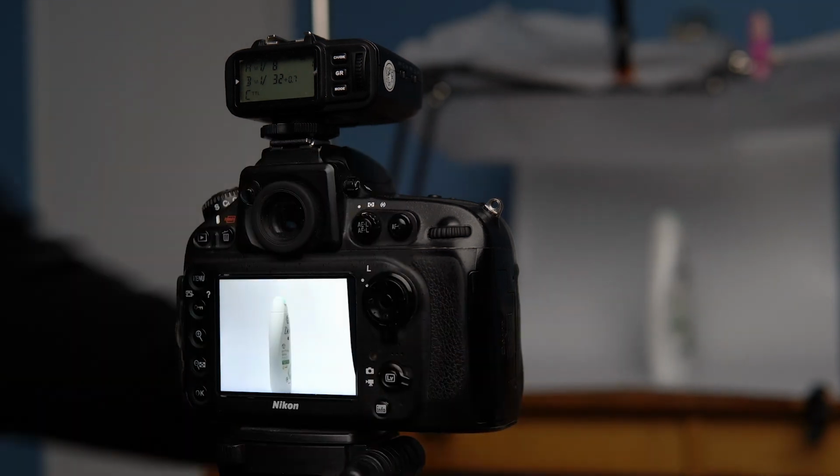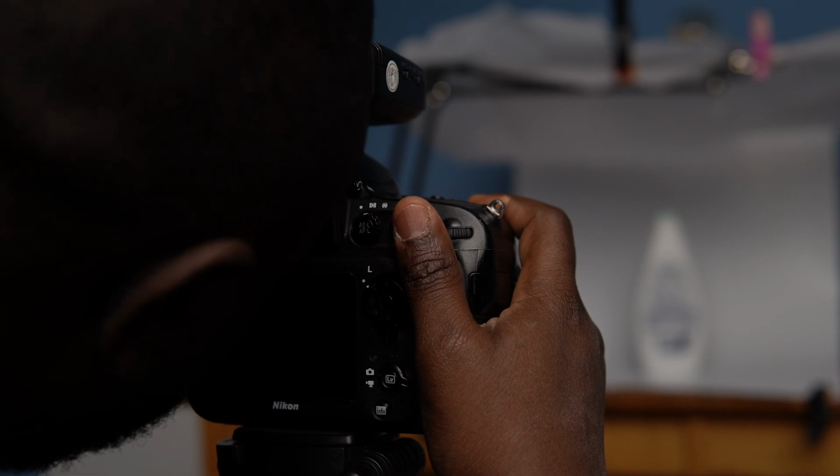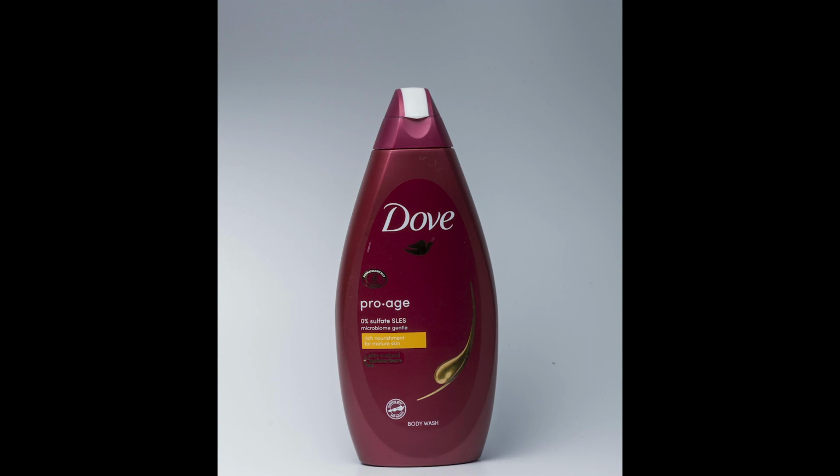So let's take the back view. Okay, so I have all the details in focus.